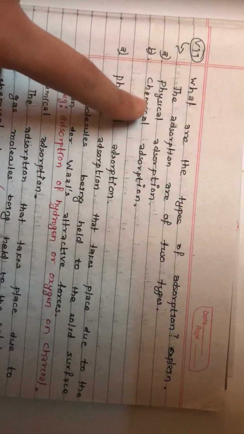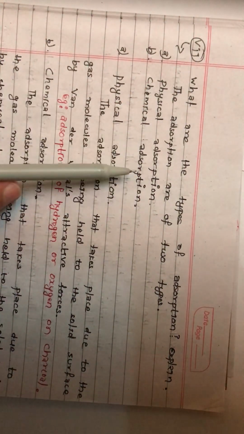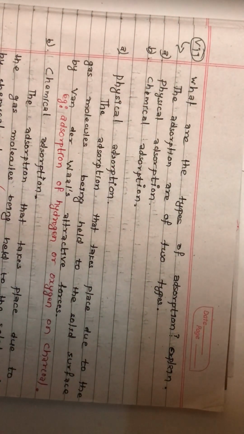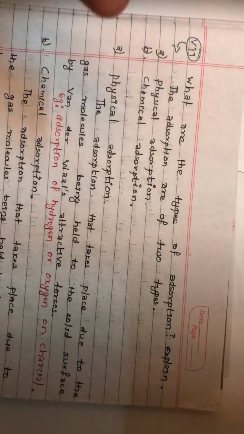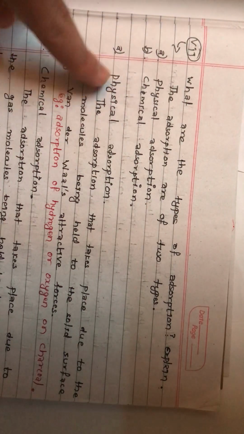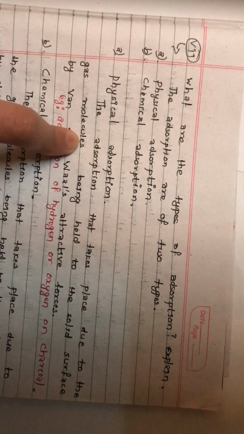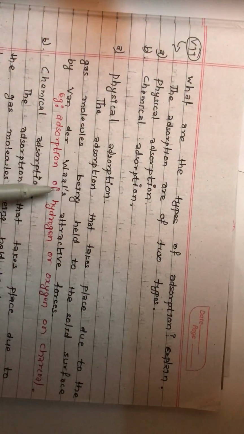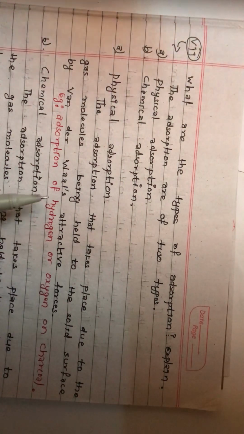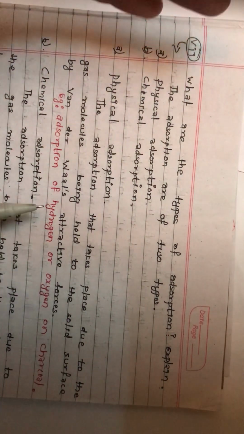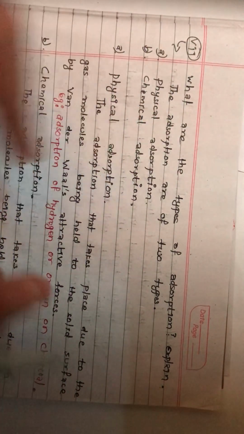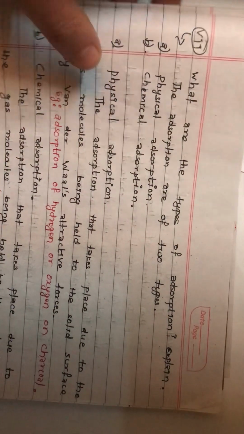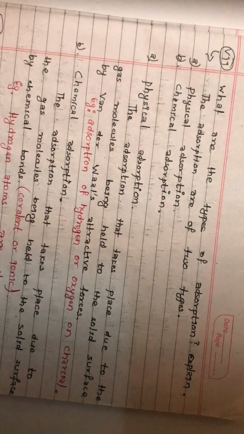The adsorption types are physical adsorption and chemical adsorption, where physical adsorption is reversible, whereas chemical adsorption is irreversible. Physical adsorption takes place due to the gas molecules being held to the solid surfaces by van der Waals attractive forces. Van der Waals attractive forces are very weak, and they get weaker if the distance between the molecules increases. So that's the van der Waals.